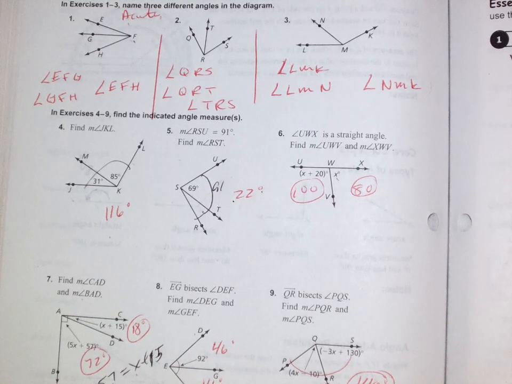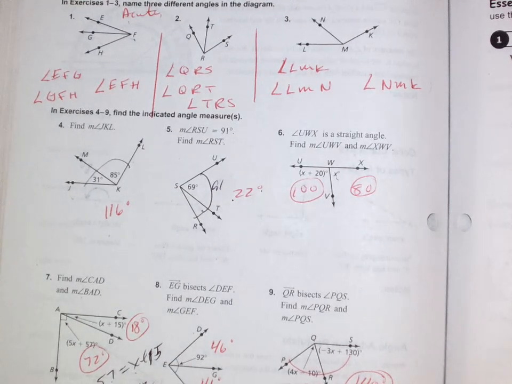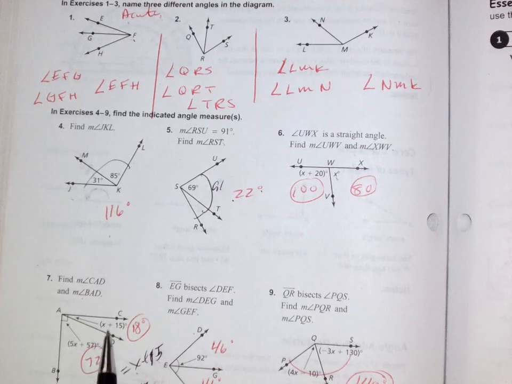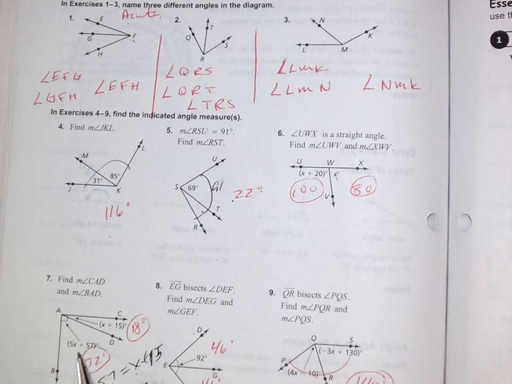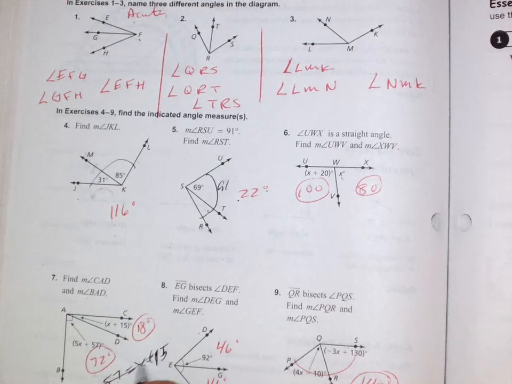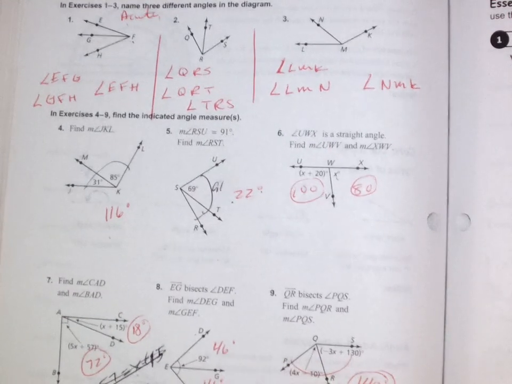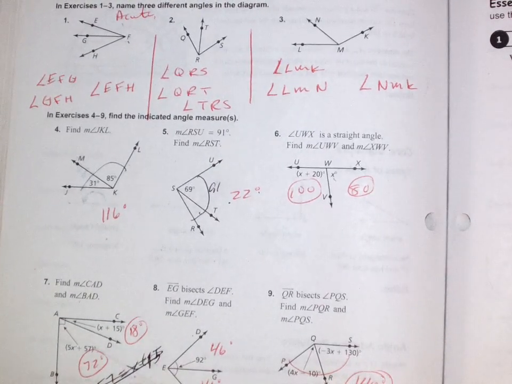15 minus 57 is negative 42. What am I doing? Divided by 4. Negative 10.5. Let me see if I plug that in. I must be doing something wrong. Oh, it's because of 90. I am totally doing it wrong. Duh. Sorry, guys. They added 90. No wonder. My goodness gracious.